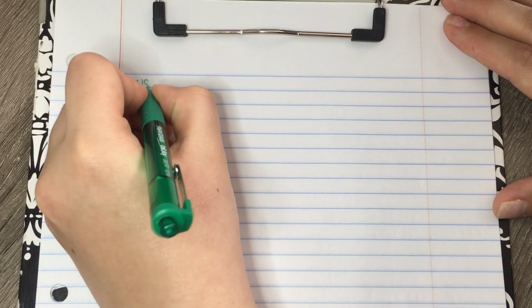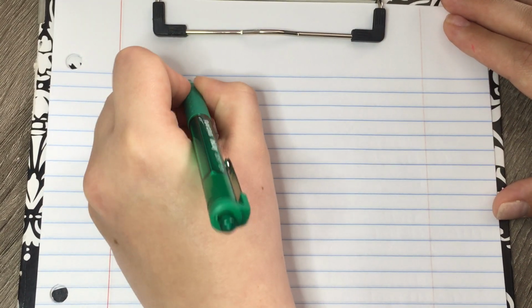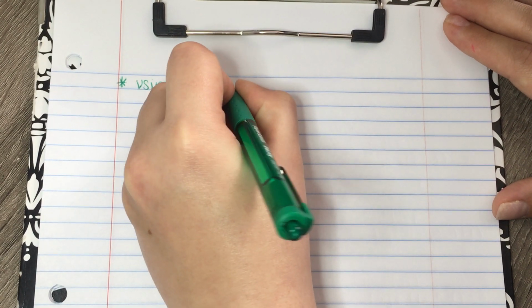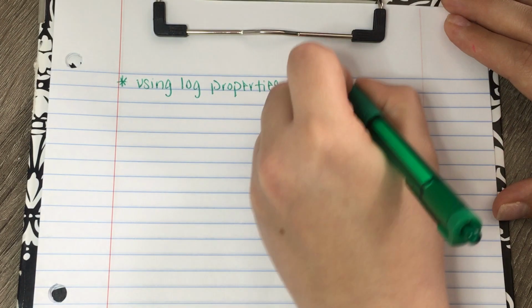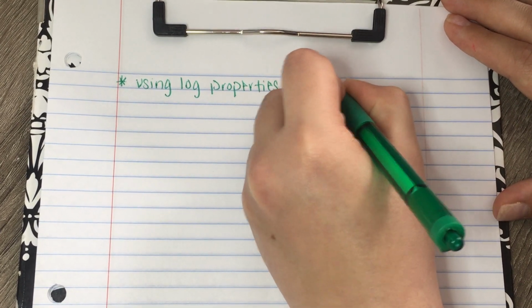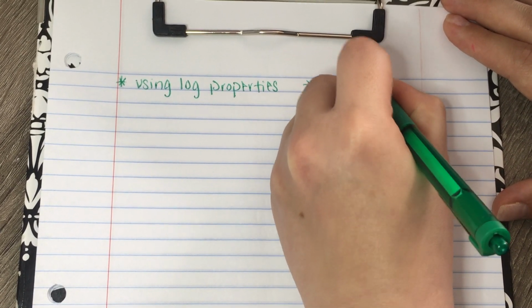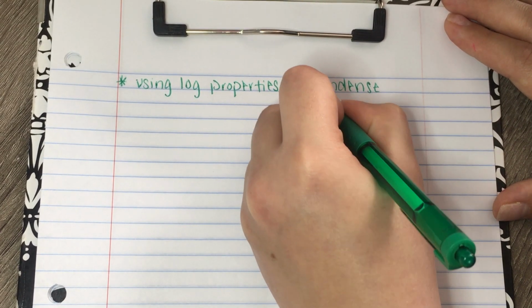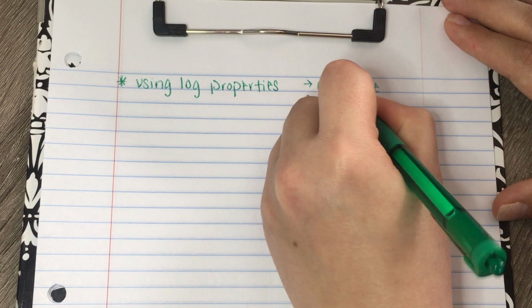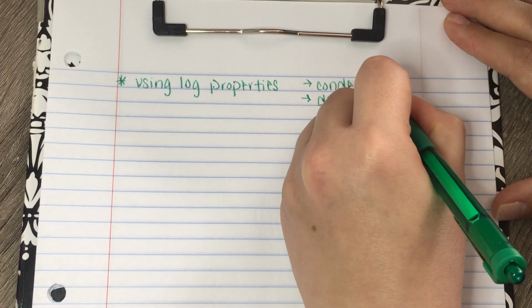This example is a great bridge to our next method of solving these log equations. That next method, putting another star here, is using log properties. It's actually not that different from the first method, except now you're going to use the properties to condense. And once you've condensed, then you can use a definition.